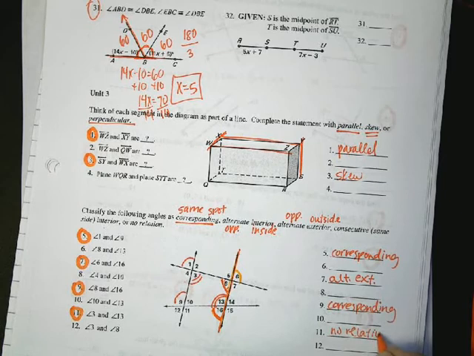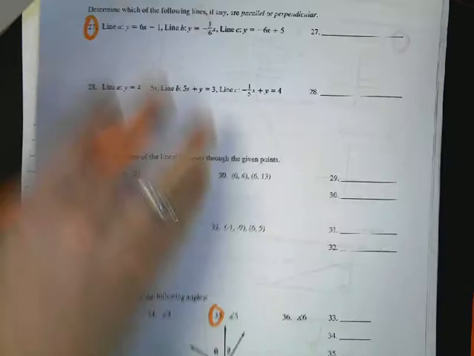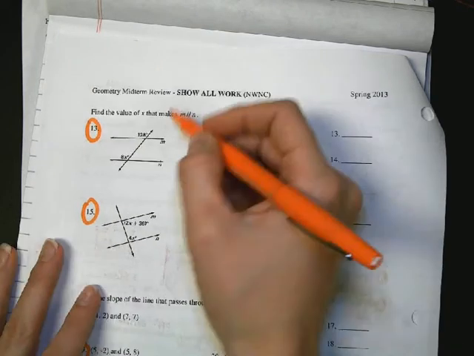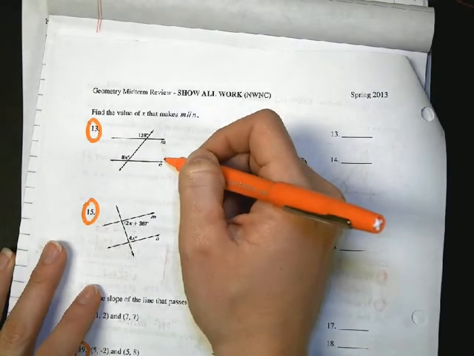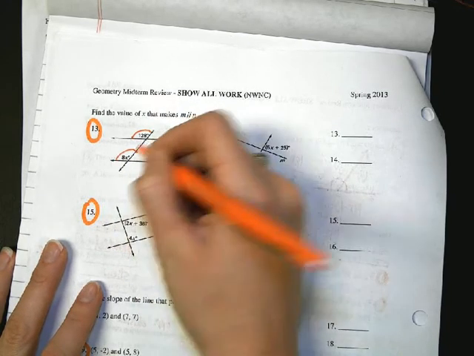Okay, next section. If we know our lines are parallel, then we know something about our angles. It tells me M and N are parallel. So what I know about these two corresponding angles is that they are congruent. They are equal to each other.